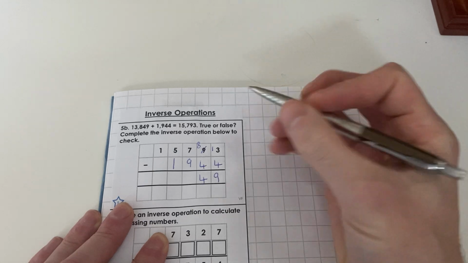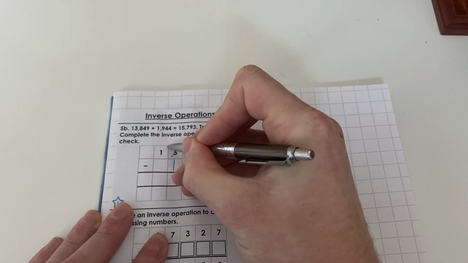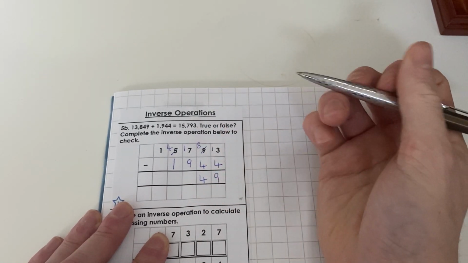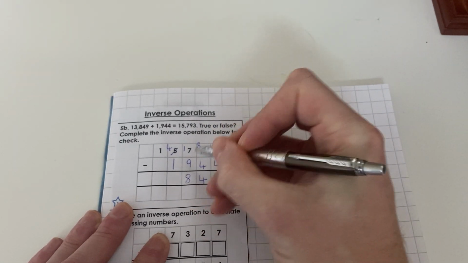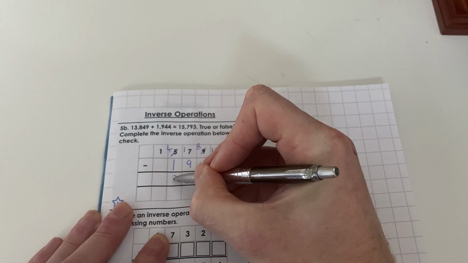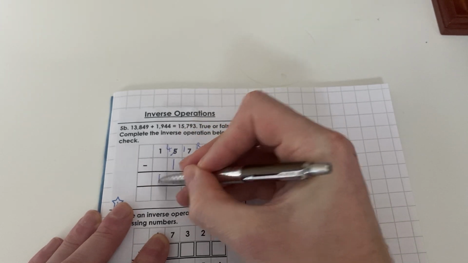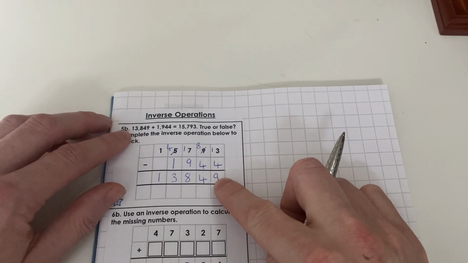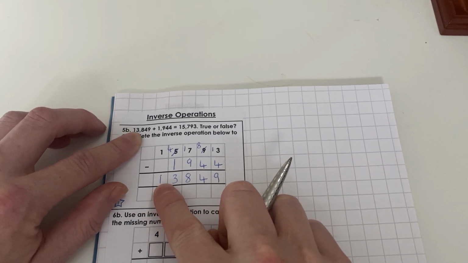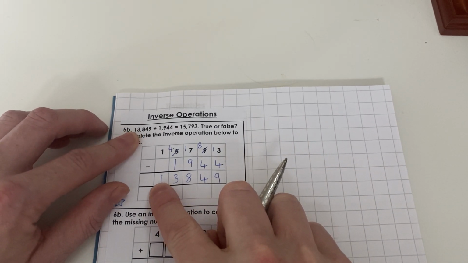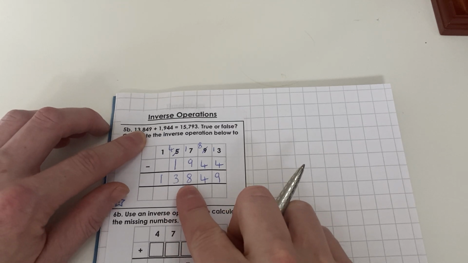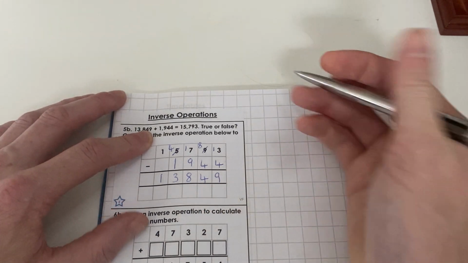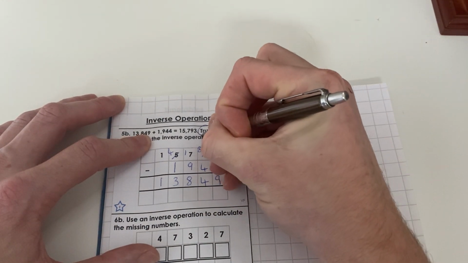7 take away 9 I cannot do because 9 is greater than 7. So 5 turns to a 4, and we put a 1 in front of the 7 to make 17. 17 take away 9 equals 8. 4 take away 1 equals 3. 1 take away nothing equals 1. So our answer is 13,849, and we need to check that this is the same number as that. As we go through, the 1 is in the 10,000s column, the 3 is in the thousands, 8 is in the hundreds, 4 is in the tens, 9 is in the ones. So we can say that this answer is true.